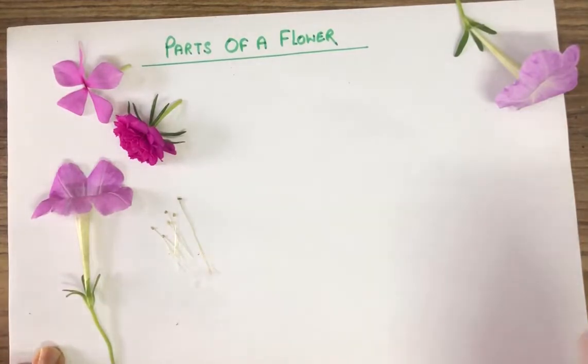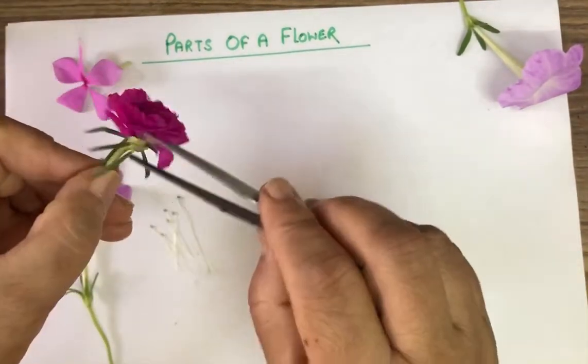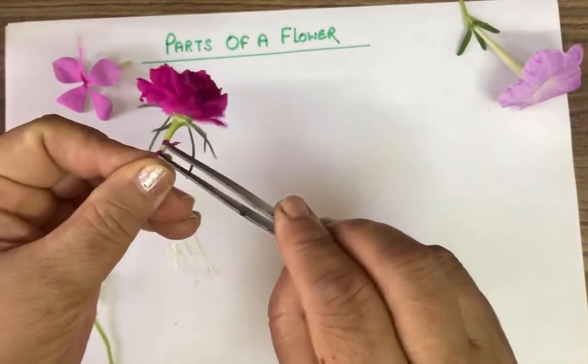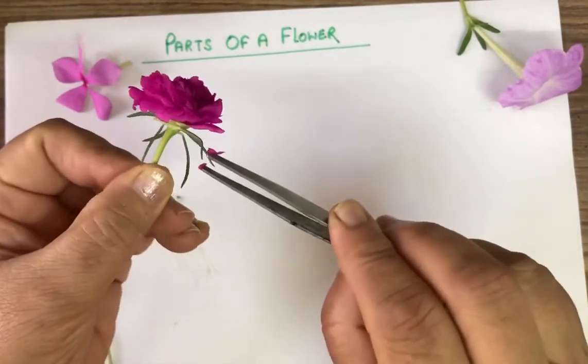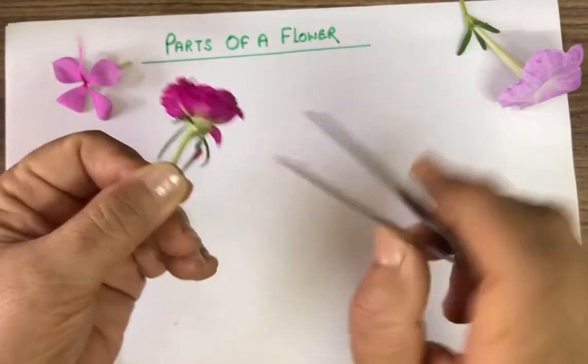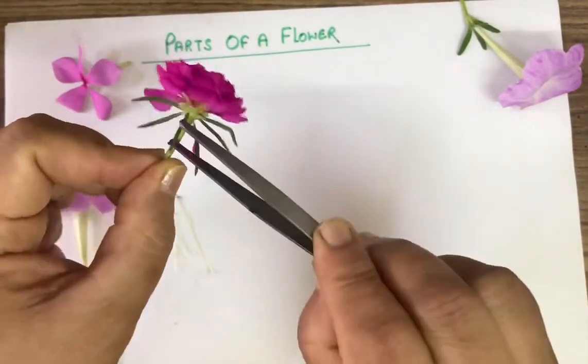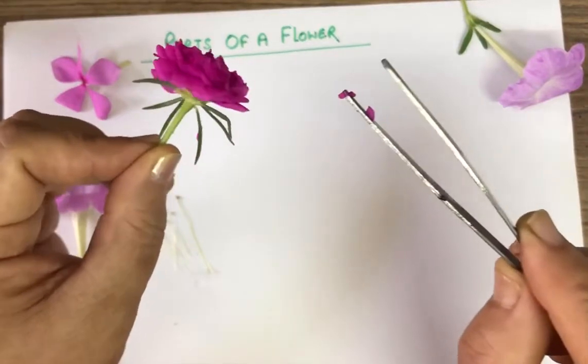It's fixed. But if we take the other flower, this is the pedicel, and these are sepals. You can see 1, 2, 3, 4, 5, 6.